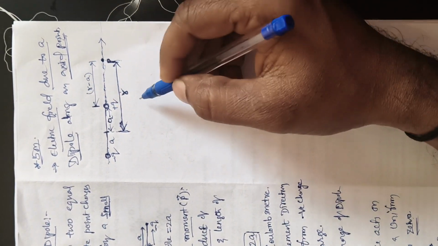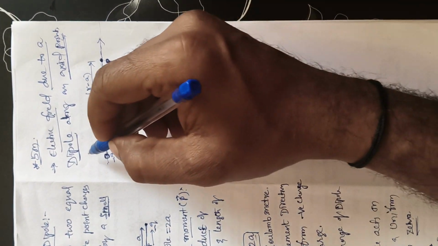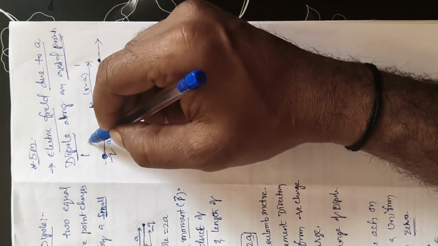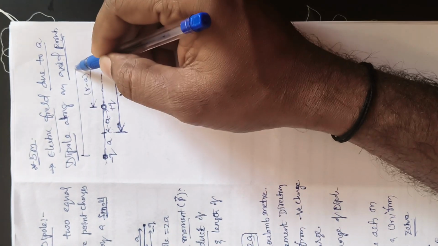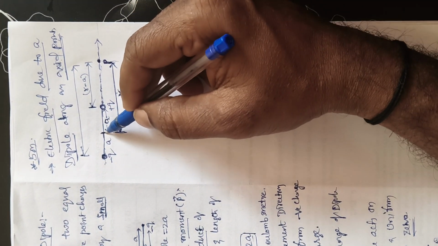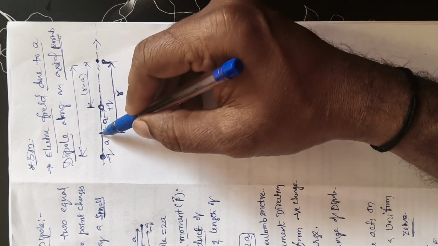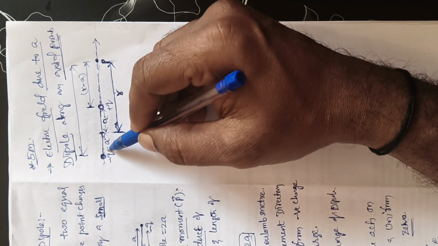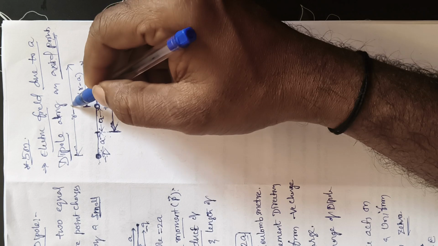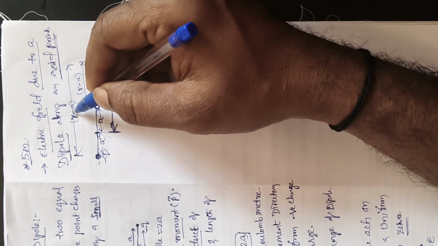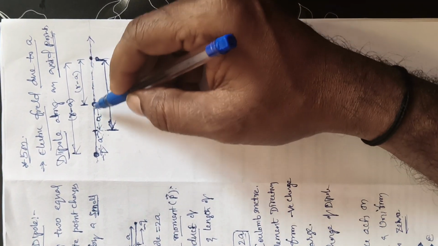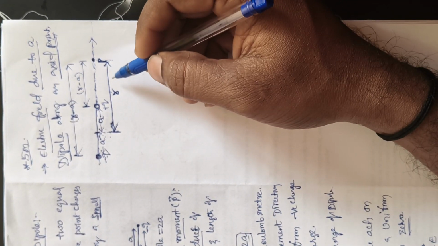It is one of the distances. Next one is the negative charge to point P. What is the distance? The distance from the center of the dipole is r, and the remaining distance is a, from here to here. Total is r minus a. So this is the length from either charge of the dipole to the point.